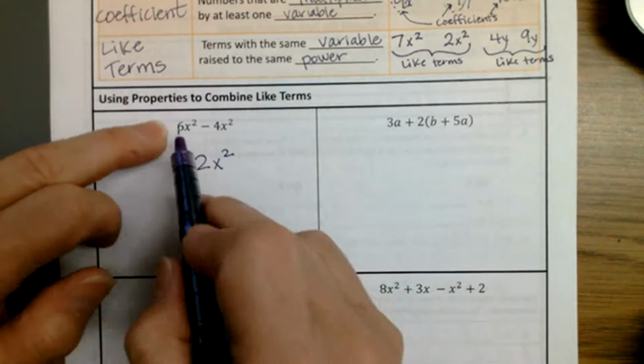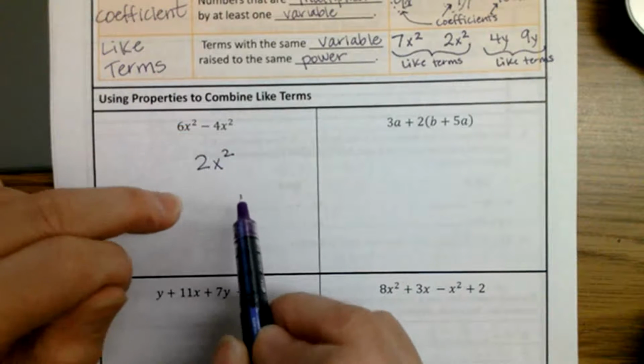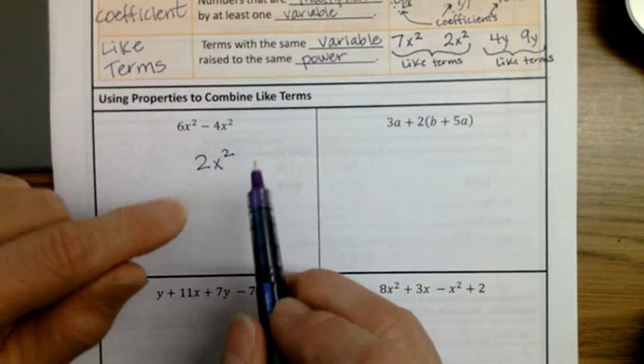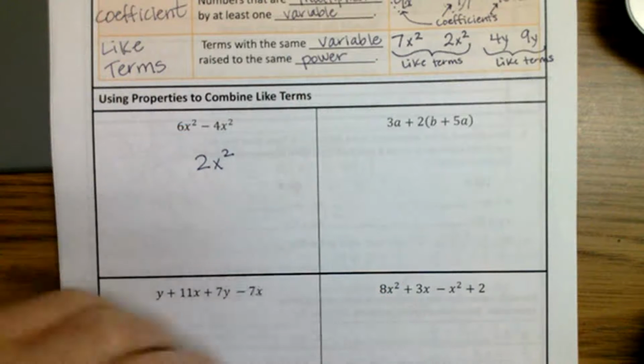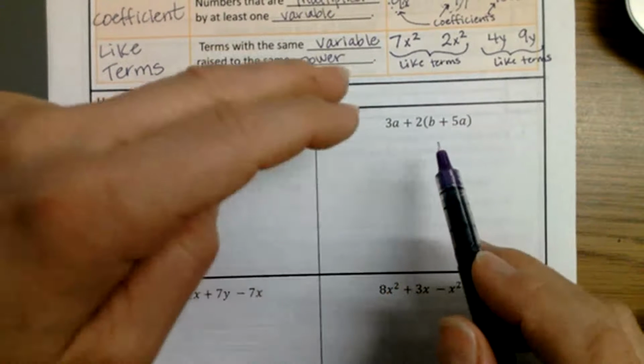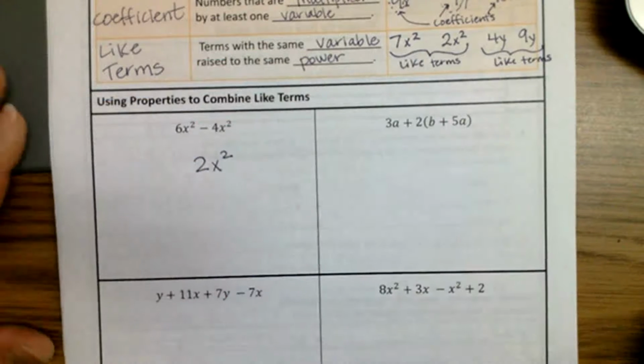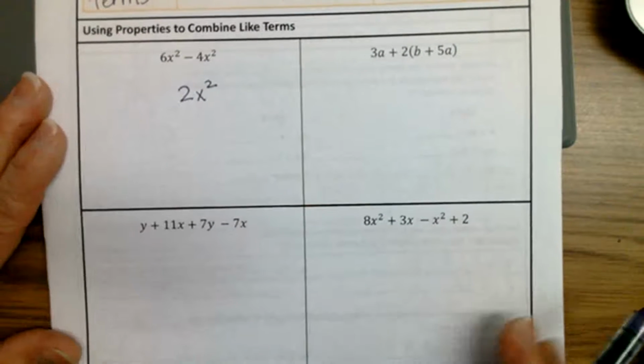All right, so I just did 6 minus 4, and I can only do that because they have the same variable raised to the same power. So let's do this one. Actually, let's do this one down here first. Let's do this bottom one.